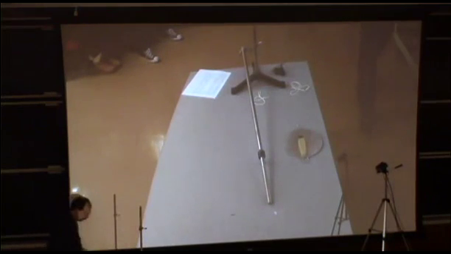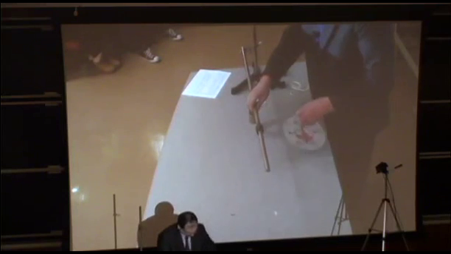And if I add an additional weight to it, that adds an additional force, which adds an additional torque in general, and that changes everything.